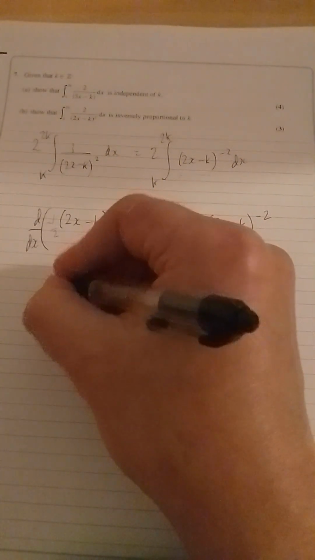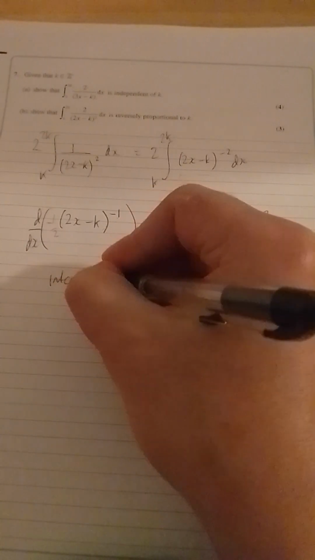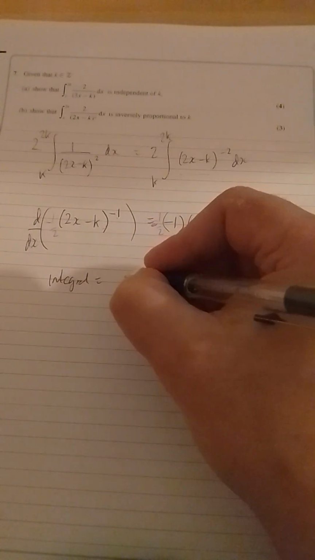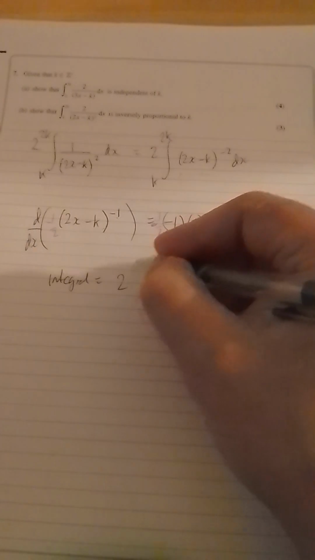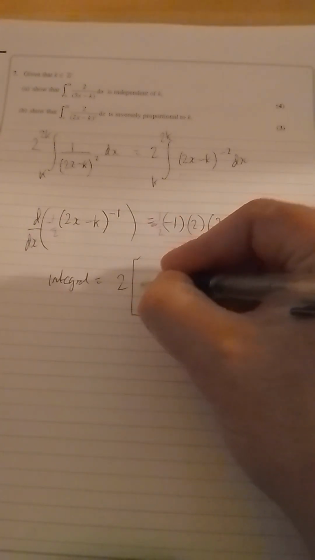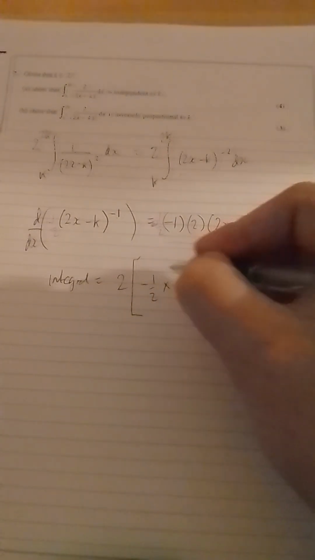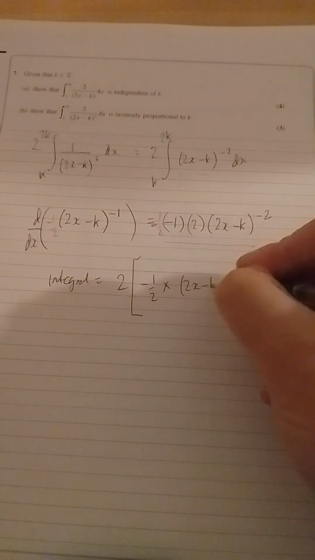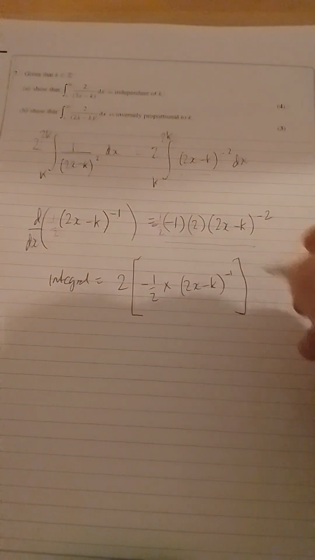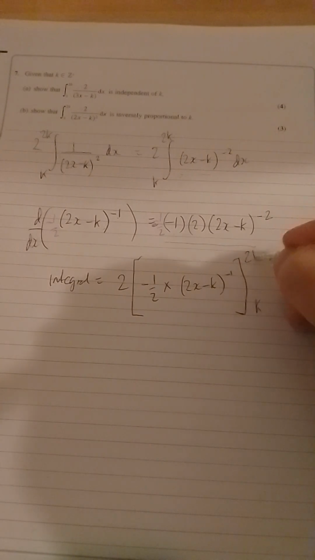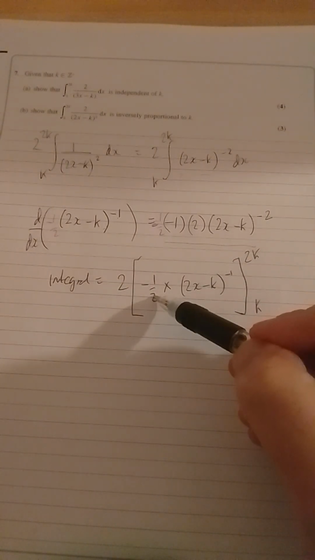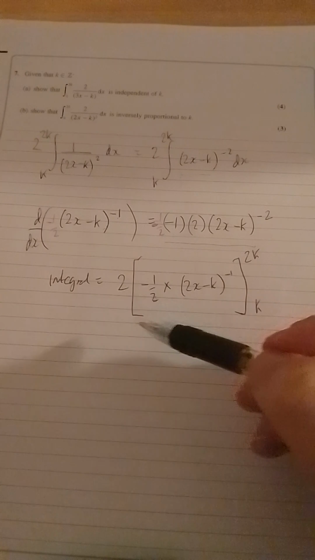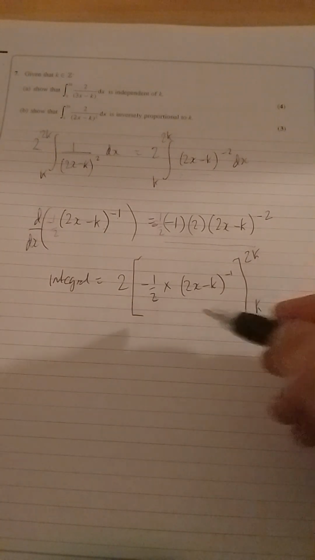So the integral will equal 2, because of that 2, times minus a half times 2x minus k to the minus 1 between k and 2k. Now, of course, this minus a half is a constant, so I can actually bring it outside of the integral even before I put the limits in.